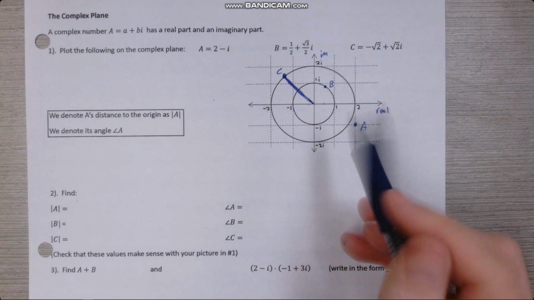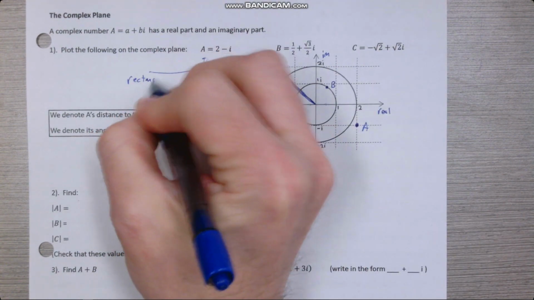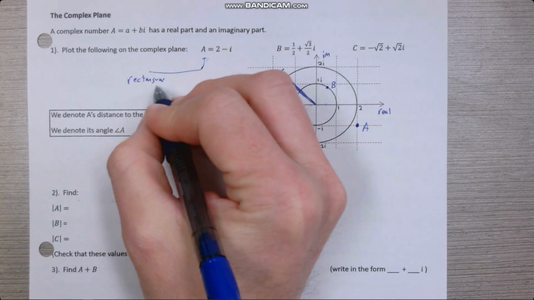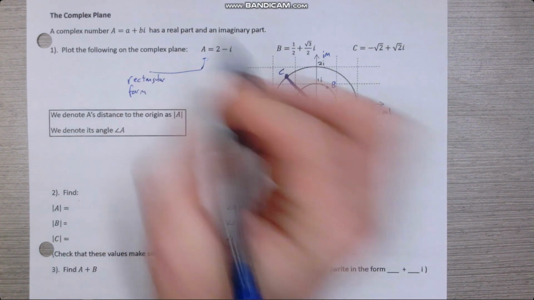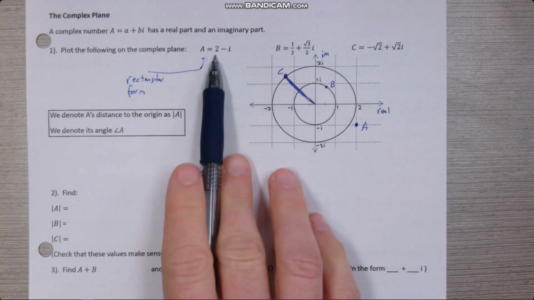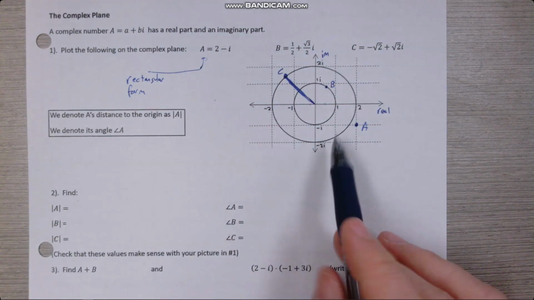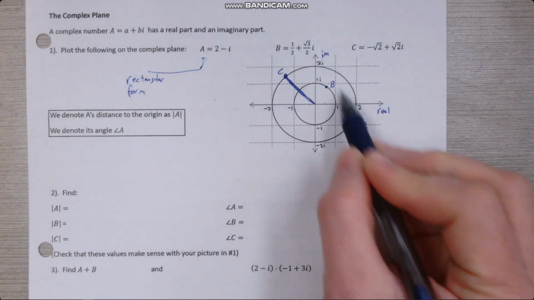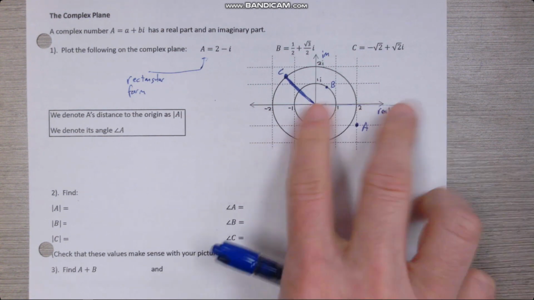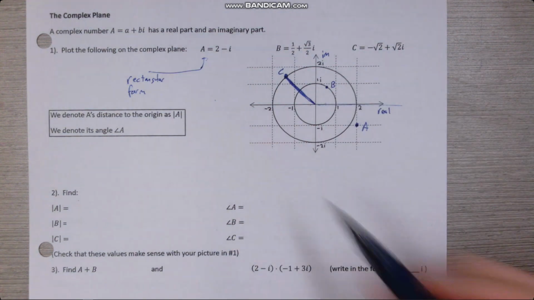Okay, so these are all rectangular form. And they're rectangular form because they're about horizontal and vertical distances. They're about a real component and an imaginary component. Complex numbers can also be written in a polar form, where you describe their angle relative to this right-facing part of the complex plane, and the distance that you would take to get to them.